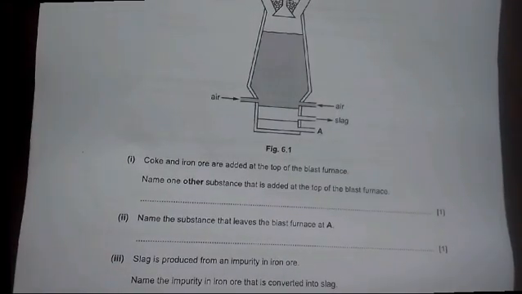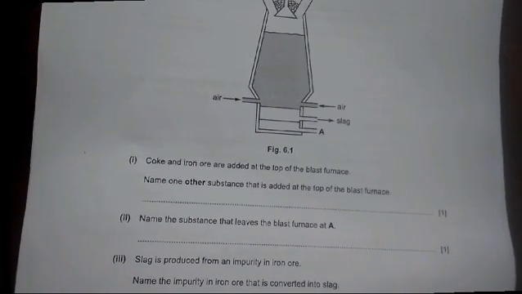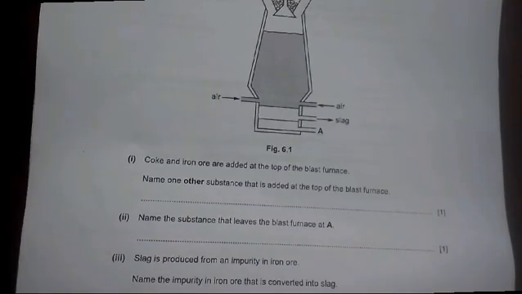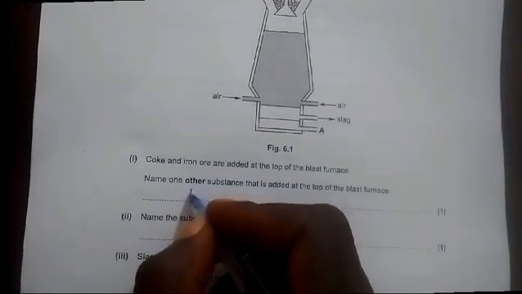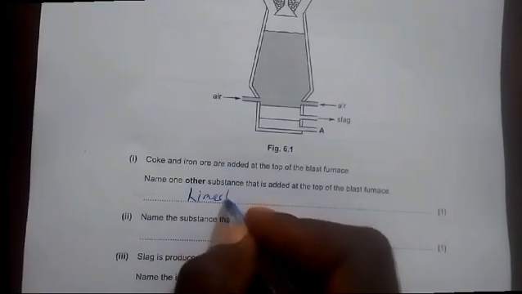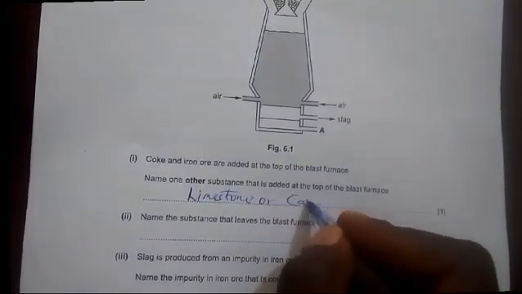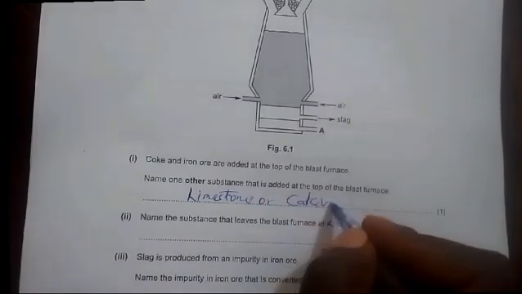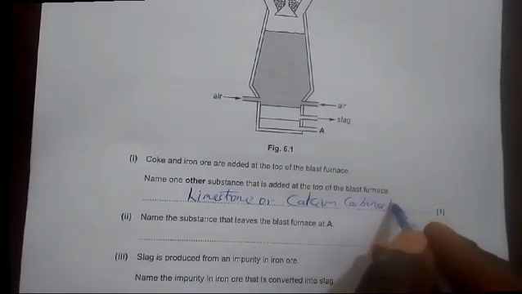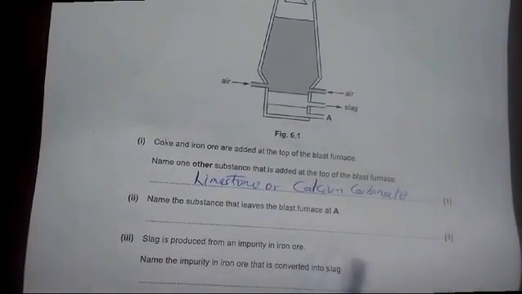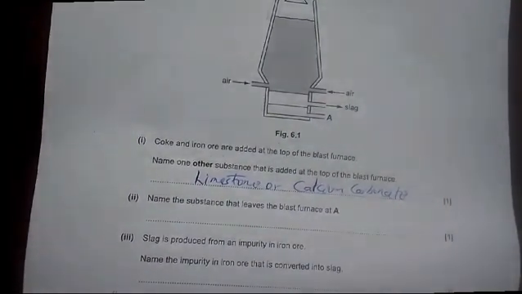Coke and iron ore are added at the top of the blast furnace. Name one other substance that is added at the top of the blast furnace. Think about it. There is limestone, also known as calcium carbonate. So either of the answers, you get the 1 mark.